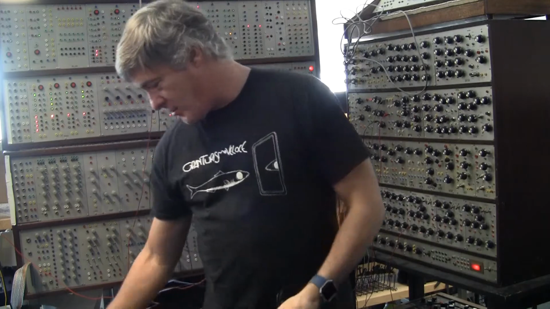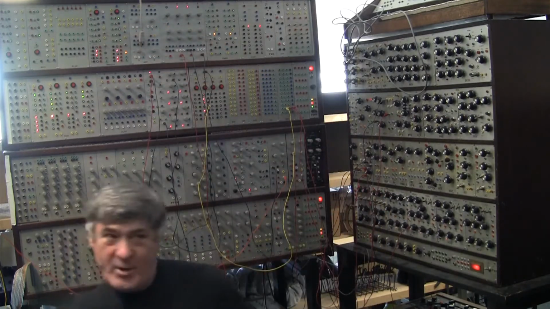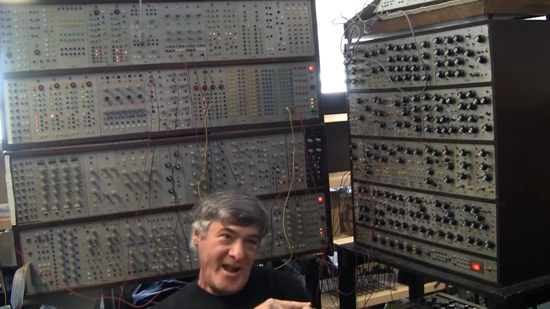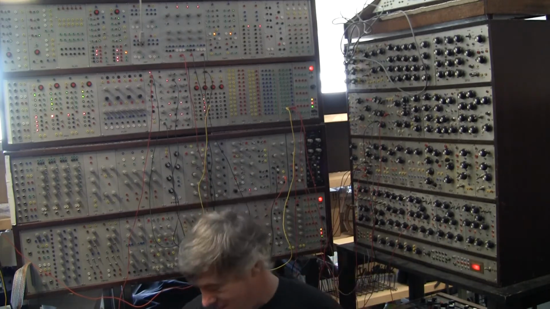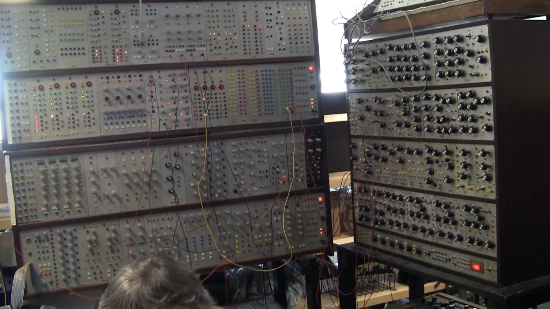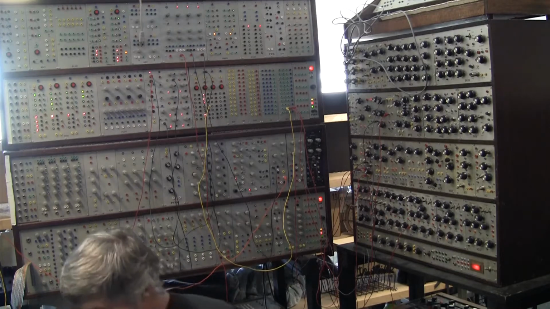So we just hide it with an analog delay. Once in a while I'll hang the clock. So the clock will just hang and the sample hold will hold a note. So if you go to the analog delay, it sounds a little more haunting.